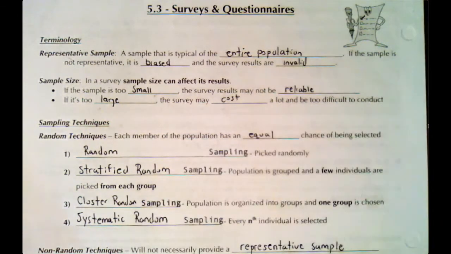Judgment sample. This is the example where people think they're doing random sampling because they're just picking and choosing who they're going to survey, and they think they're doing it randomly. Like in the classroom, maybe you say eeny, meeny, miny, mo, and you point to somebody and say mo, and you pick that person. That's not really random. That's still you picking. You knew where mo was going to be. That's a judgment sample.